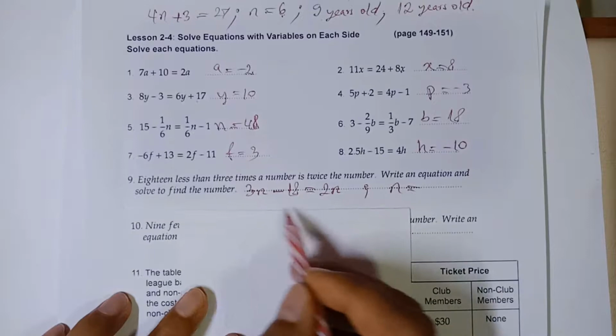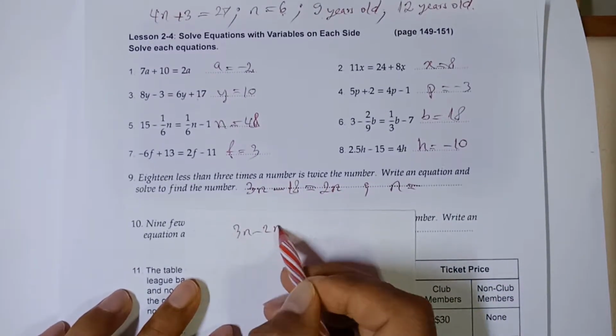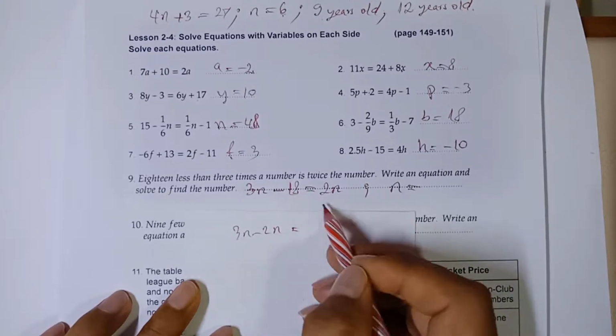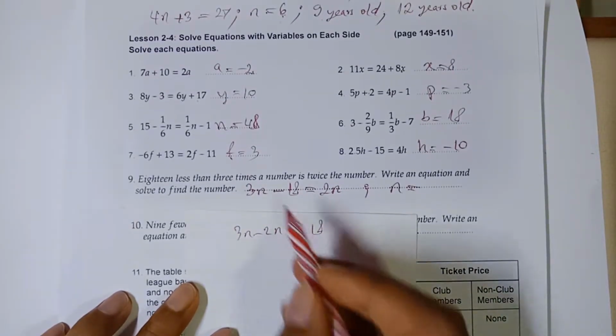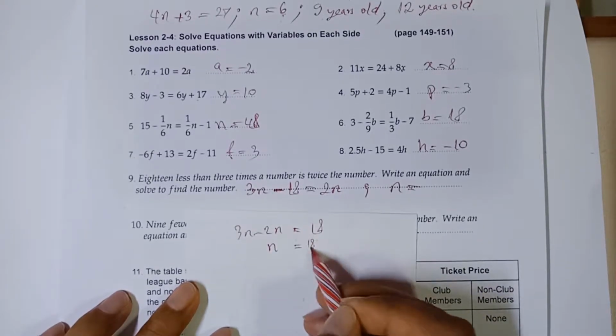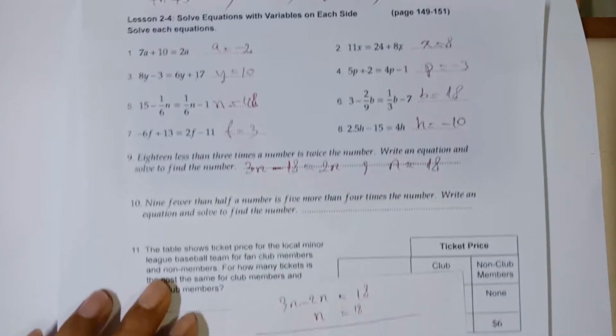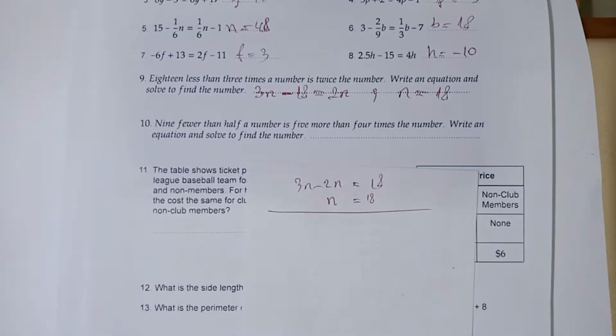So you transpose 2 to the other side, you have 3n minus 2n equal to, transpose 18 to the other side, it becomes 18, no more minus. So you have n equal to 18. It's done. Number 10.